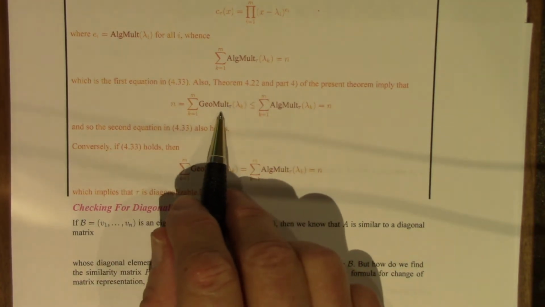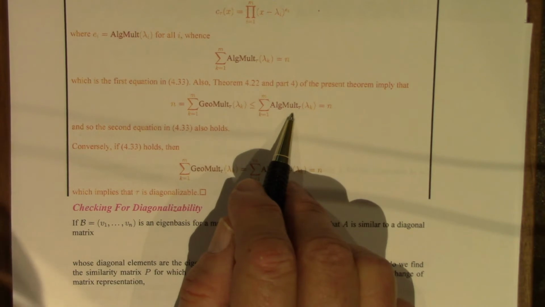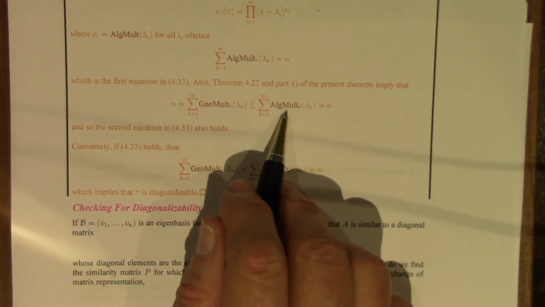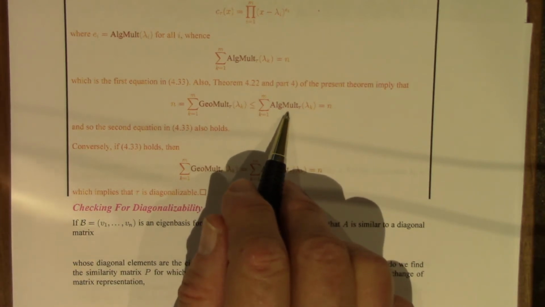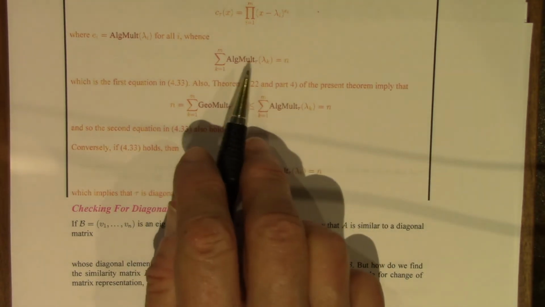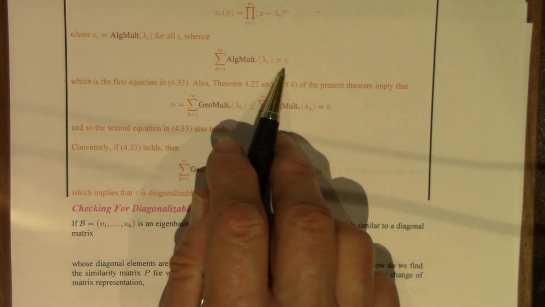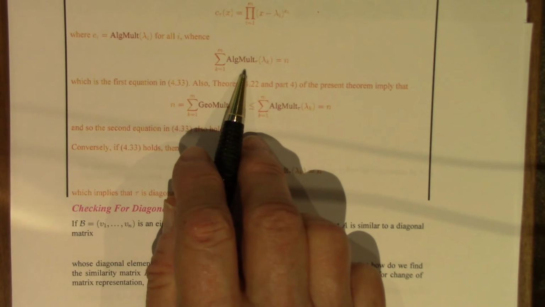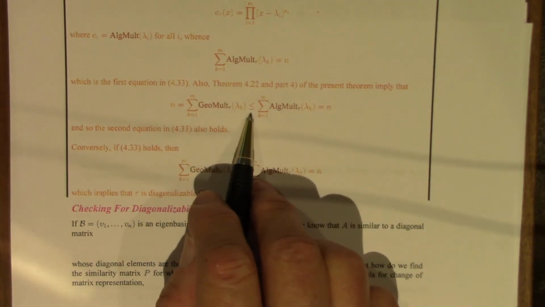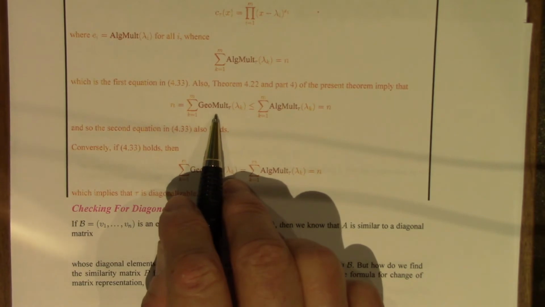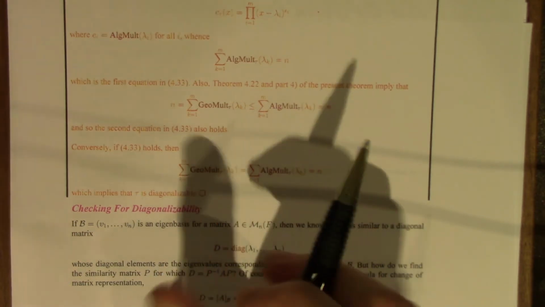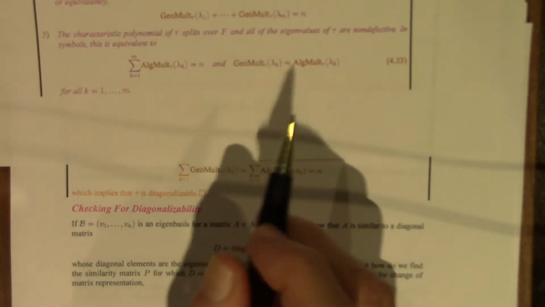Every geometric multiplicity is less than or equal to the corresponding algebraic multiplicity, and that also sums to n, the sum of the algebraic multiplicities. So this is in fact an equality, and the sum of the geometric multiplicities equals the sum of the algebraic multiplicities.